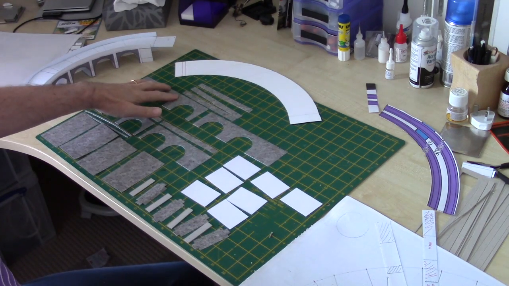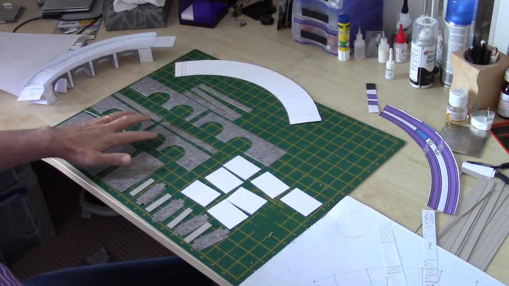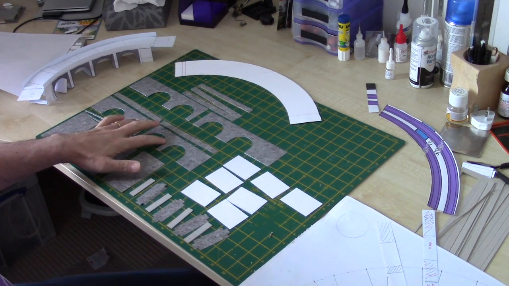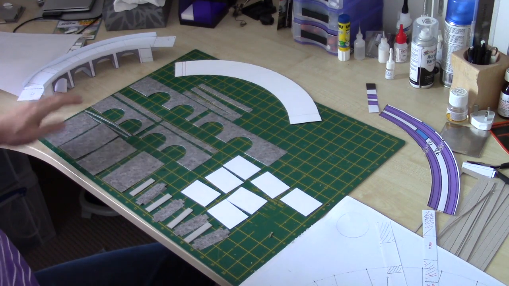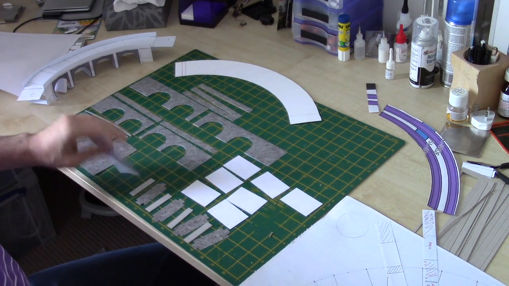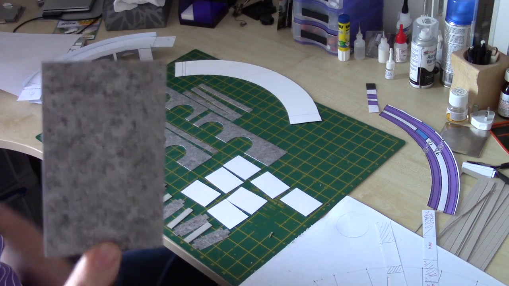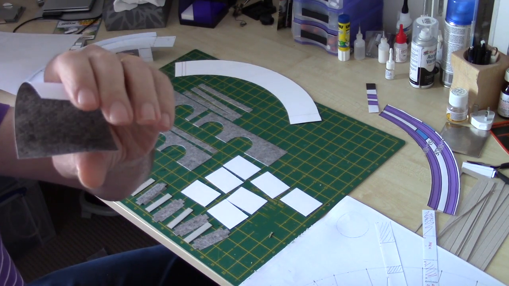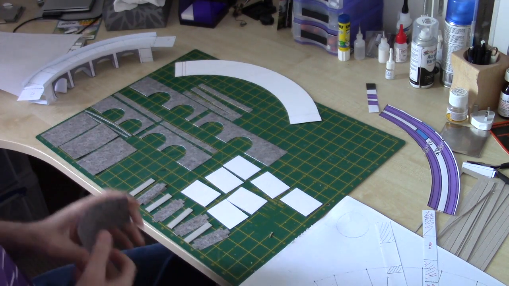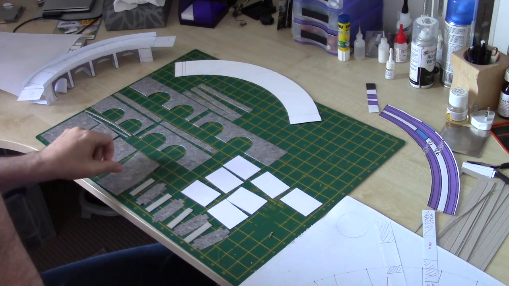So that's the outer two sections, and then what we've got here is the inner two sections. These will form the arch, because when you do that you get an arch, and that will go in.